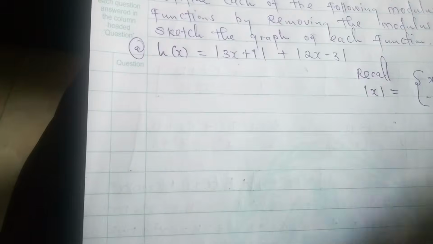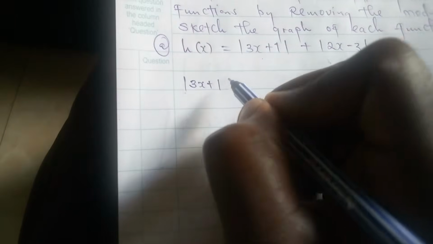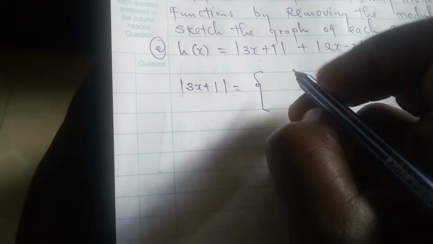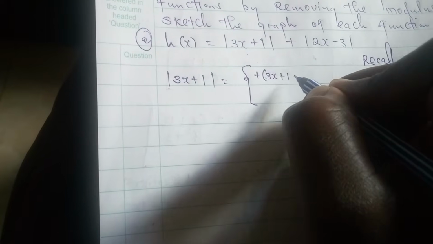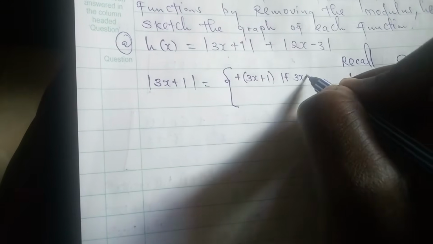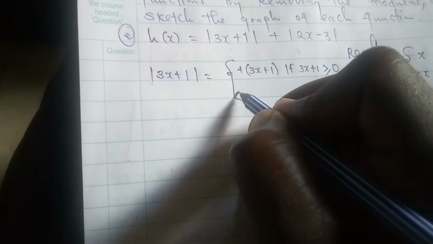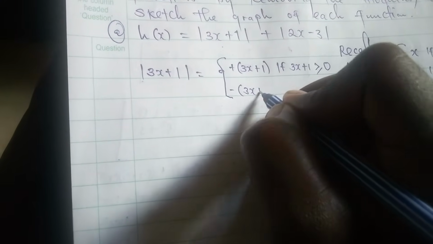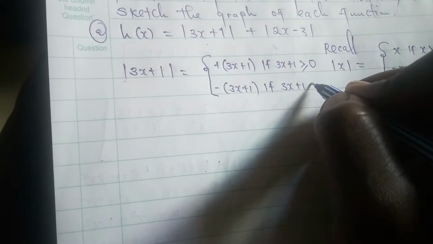So we are going to start with the first one, that is the modulus of 3x plus 1. The modulus is equal to positive 3x plus 1 if 3x plus 1 is greater than or equal to 0, and then from there you're going to multiply the same modulus with negative: negative (3x plus 1) if 3x plus 1 is less than 0.